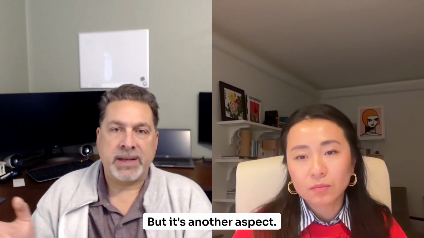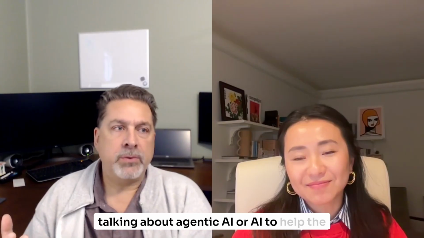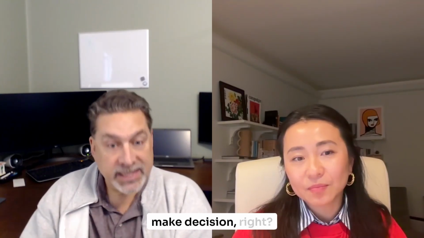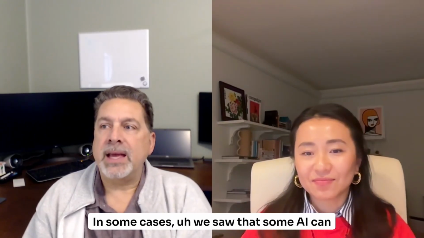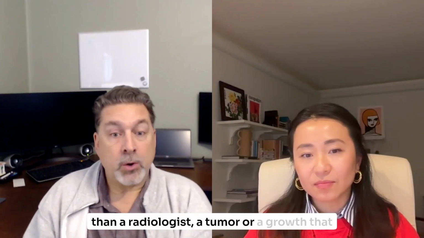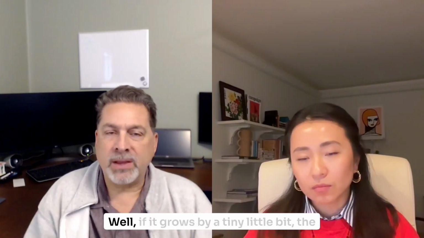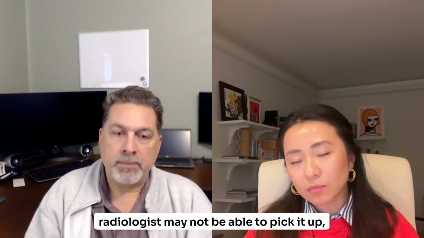But it's another aspect. A lot of people are talking about agentic AI or AI to help the healthcare practitioner or the physician to make decisions, right? In some cases, we saw that some AI can detect better than a radiologist a tumor or a growth that over the last 3 MRIs has been growing. Well, if it grows by a tiny little bit, the radiologist may not be able to pick it up, but the AI can.